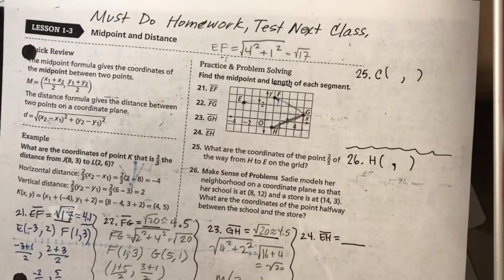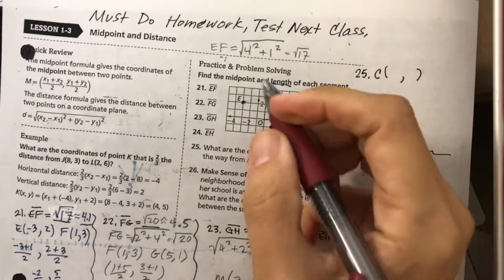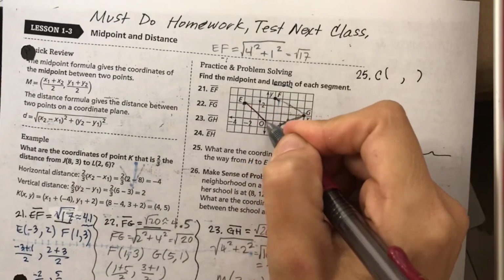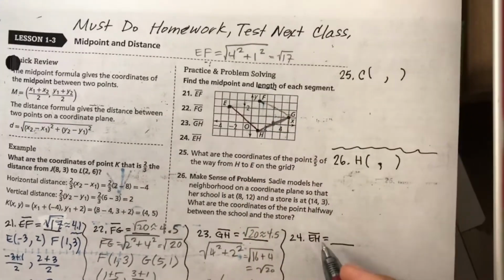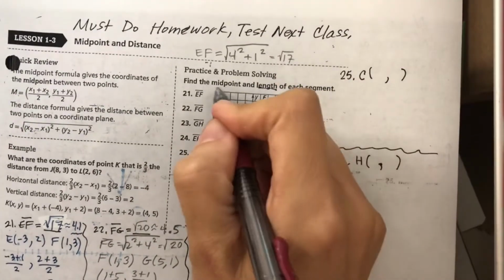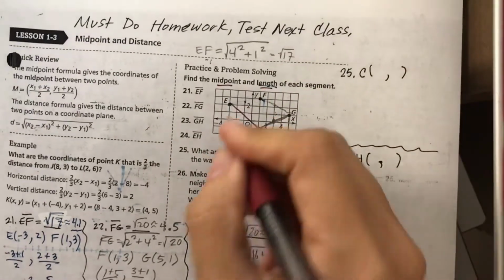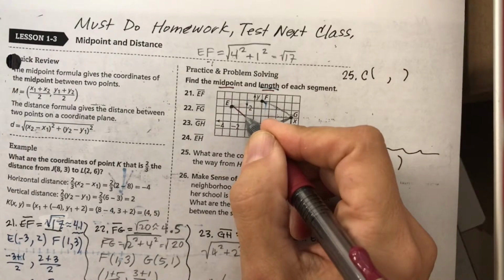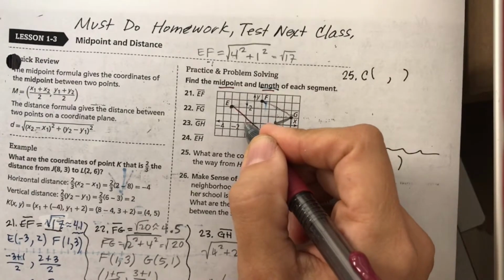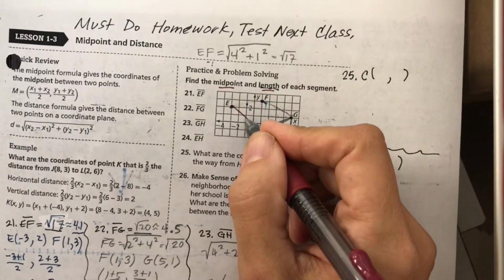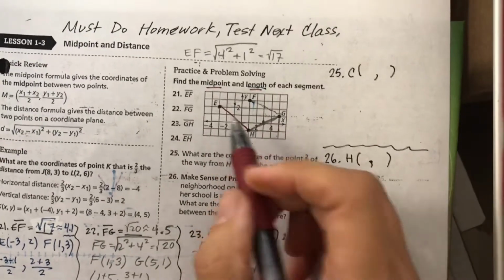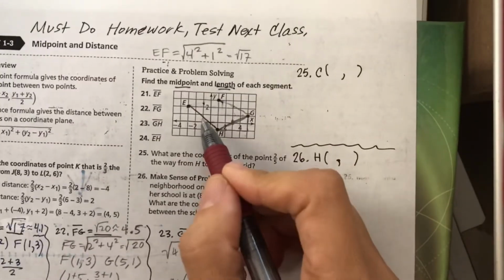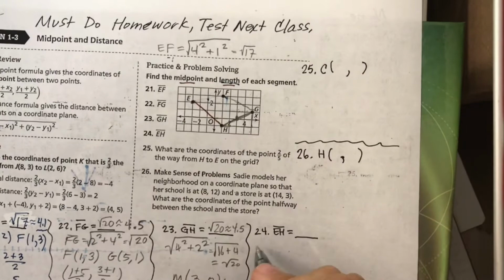So let's do it. We have question 24, says EH, so that's this distance. And they've asked us to find the midpoint and the length. So we're getting pretty good at this. The midpoint doesn't look like it falls exactly on the coordinate, but my guess would be -1 and maybe 1/2. Okay, so if this comes up, I'm definitely going to use the formula.